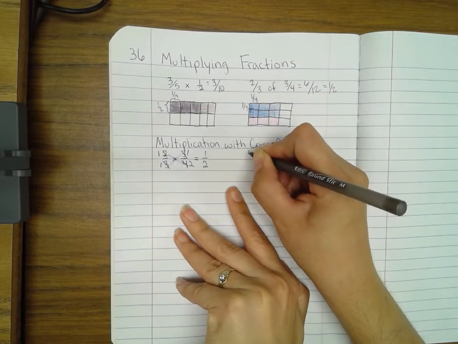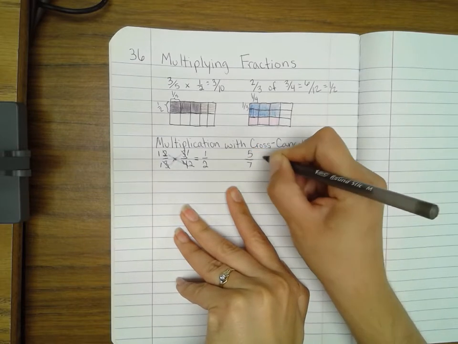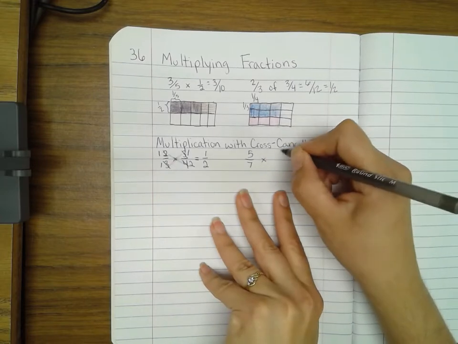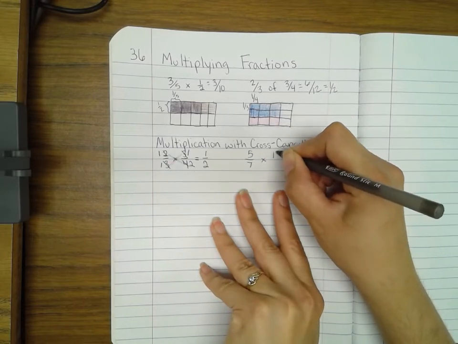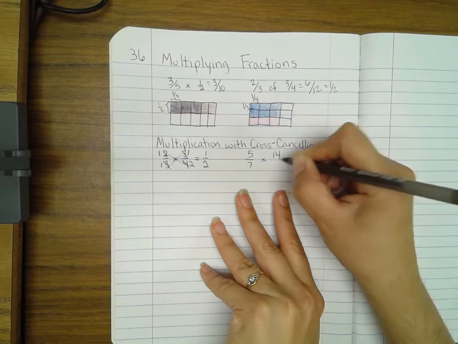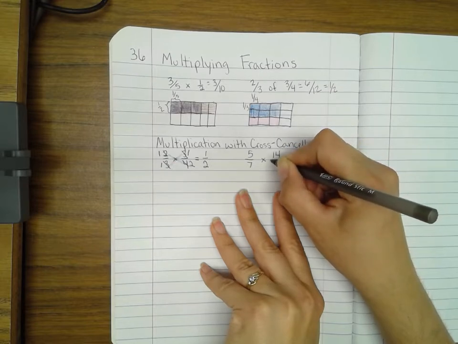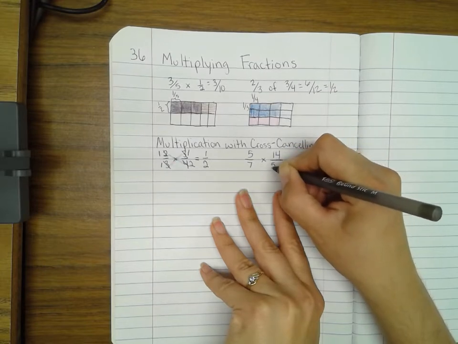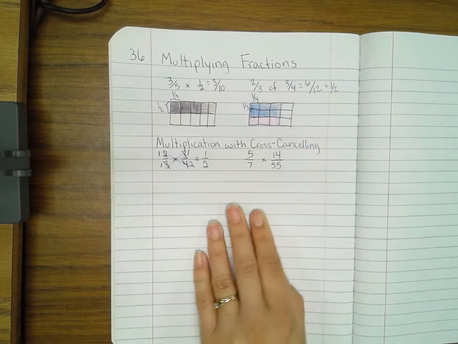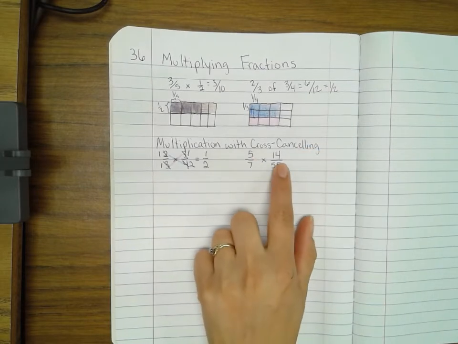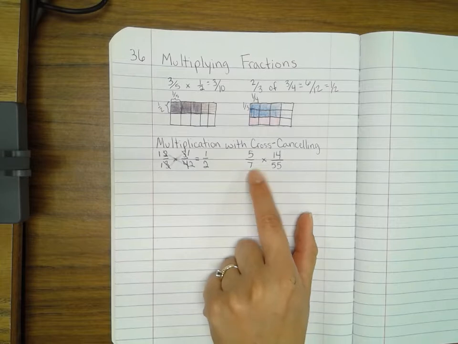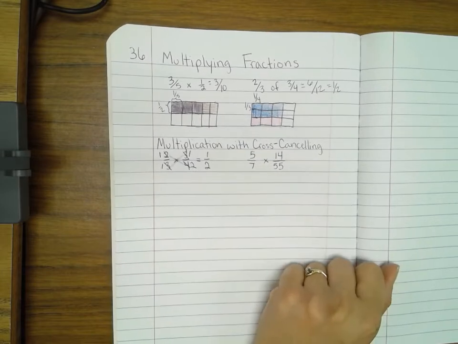How about 5/7? We're going to times that by 14 over 55. Okay, do you really want to do 5 times 14 and get 70 and then whatever 7 times 55 and get on the bottom and then try and reduce it? It's easier if you can get the factors out beforehand.